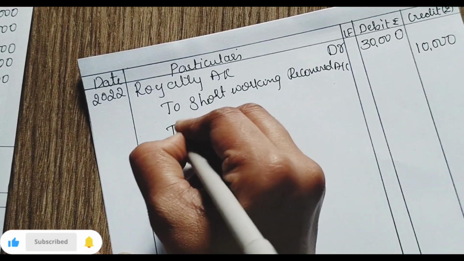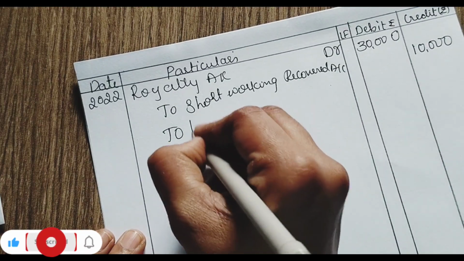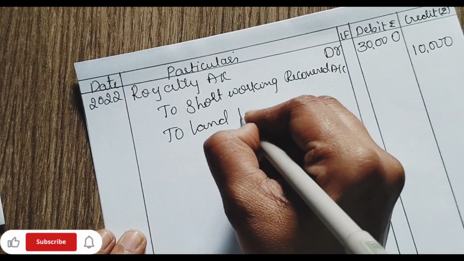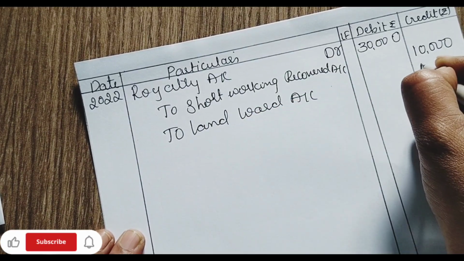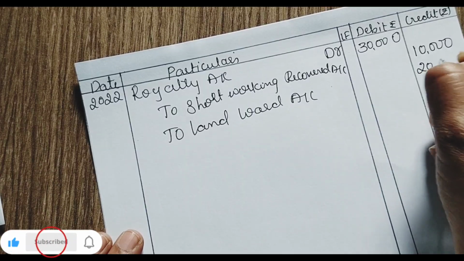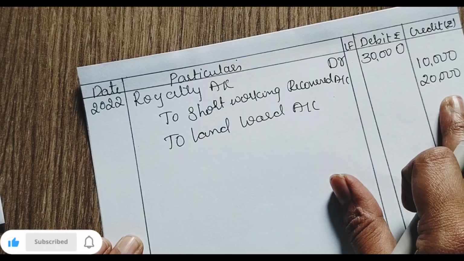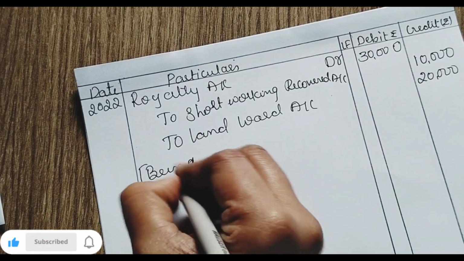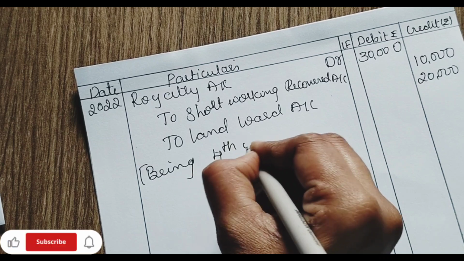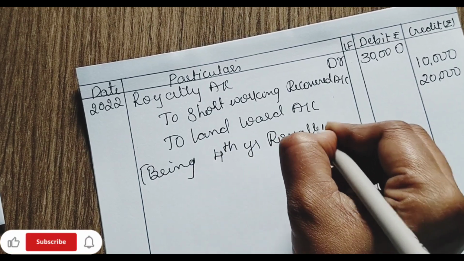And how much did you pay to the landlord? To landlord, fourth year, 20,000. To landlord account, 20,000. Now your debit is equal to credit. 30, 30, right? Being fourth year royalty due.